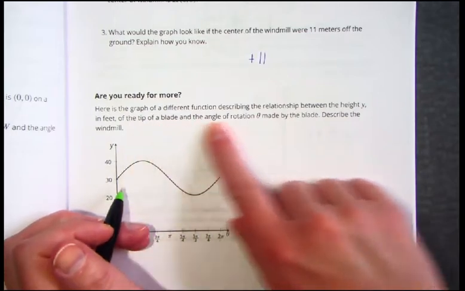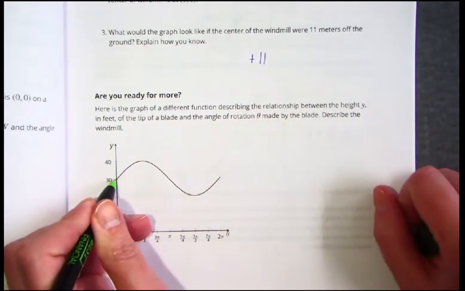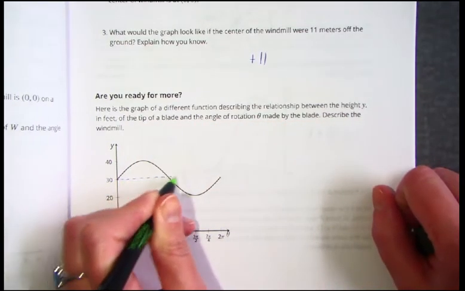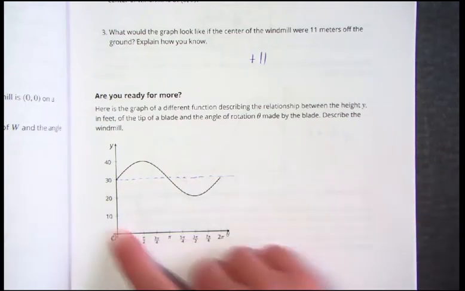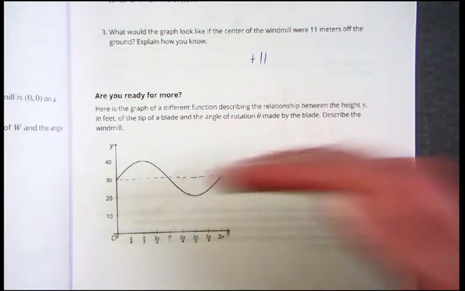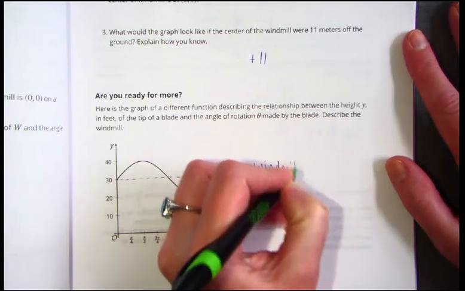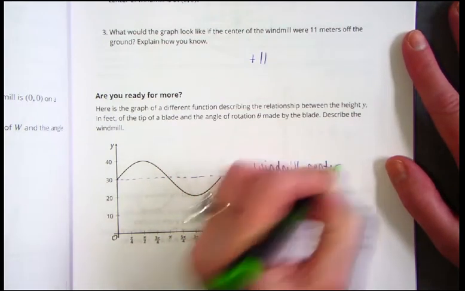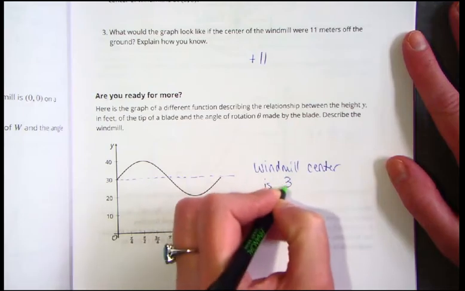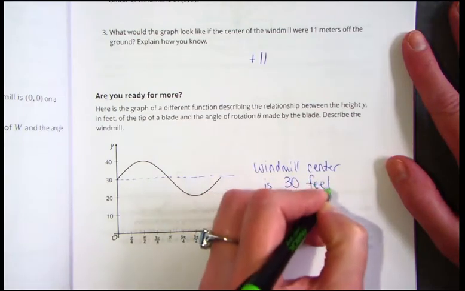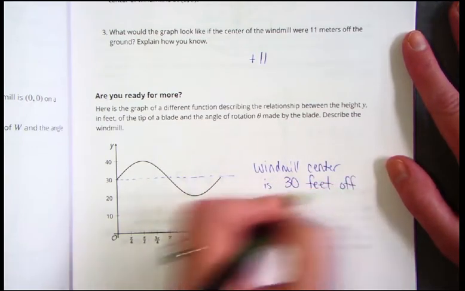Are you ready for more? Here's a different relationship. I can tell because this midline is at 30, that center point of the windmill is 30 feet off the ground.